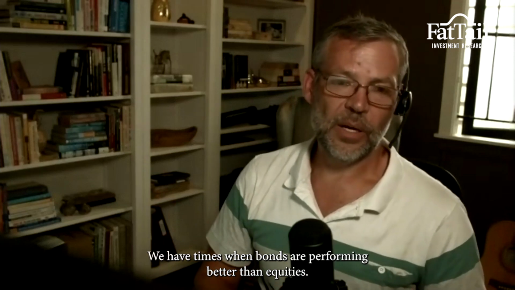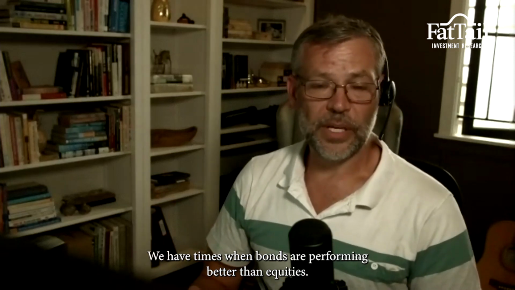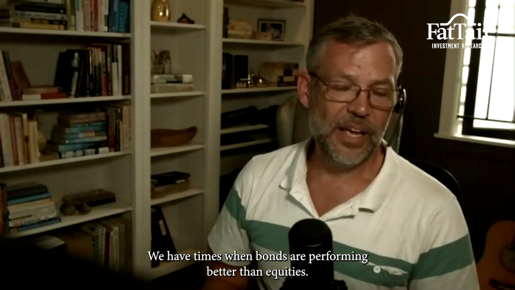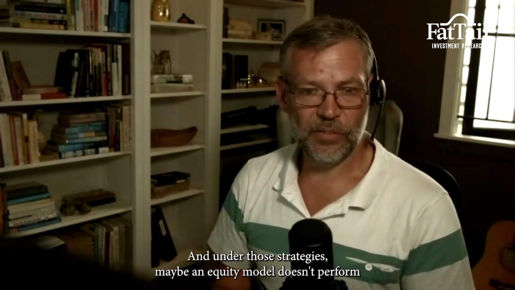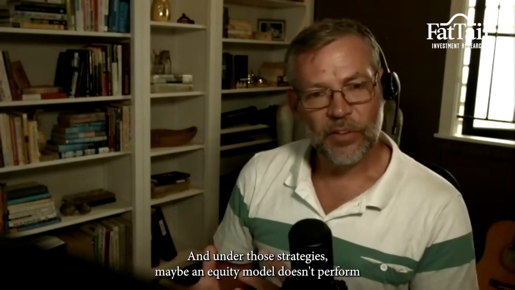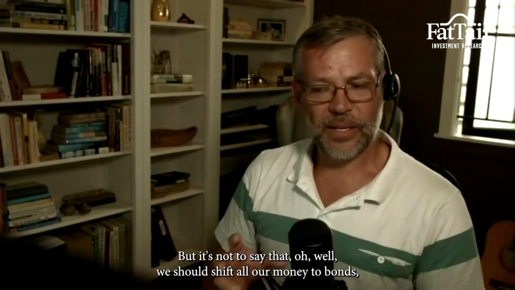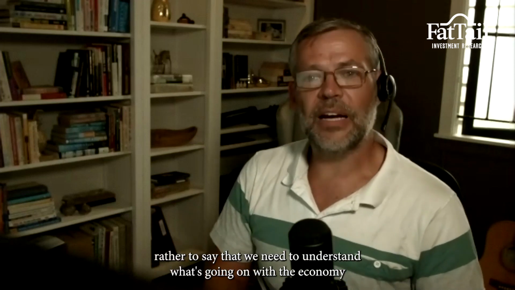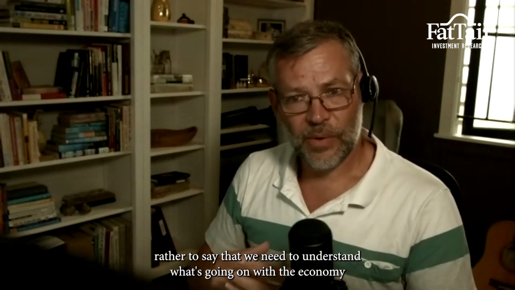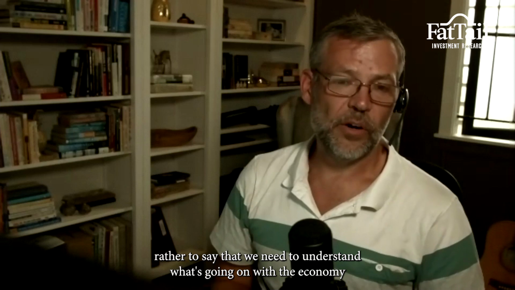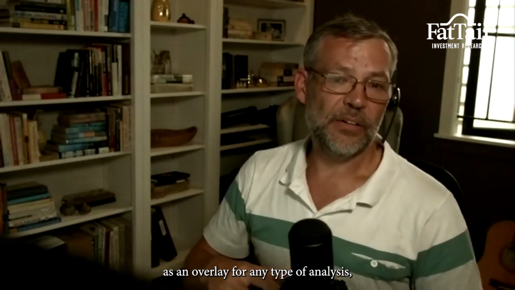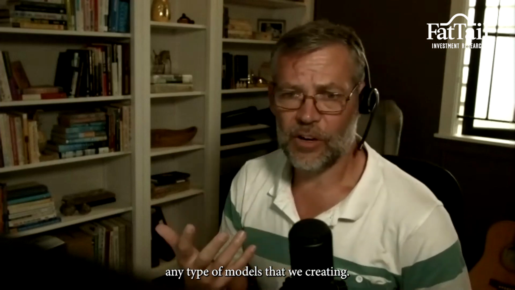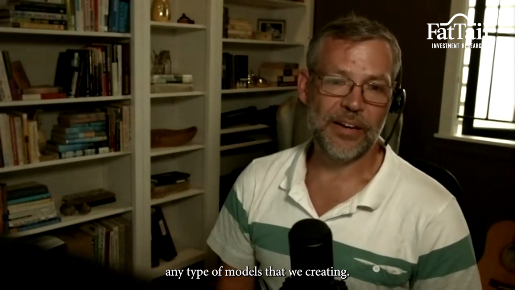We have times when bonds are performing better than equities, and under those conditions maybe an equity model doesn't perform quite as well. But it's not to say that we should shift all our money to bonds. Rather, we need to understand what's going on with the economy as an overlay for any type of analysis, any type of models that we're creating.